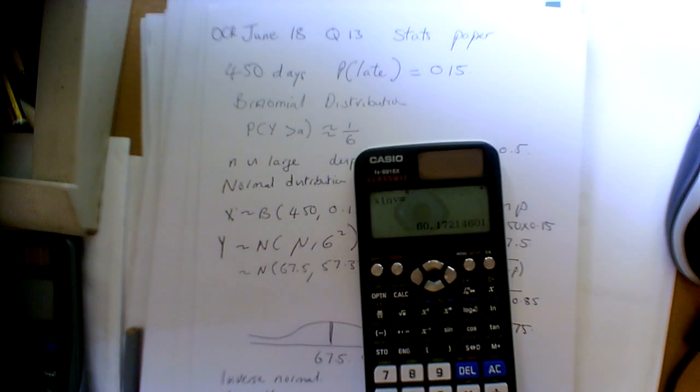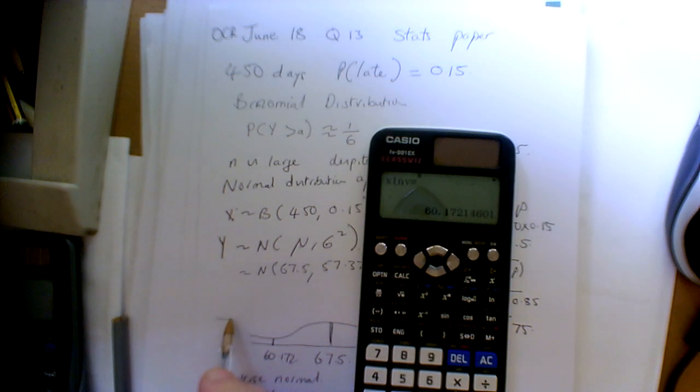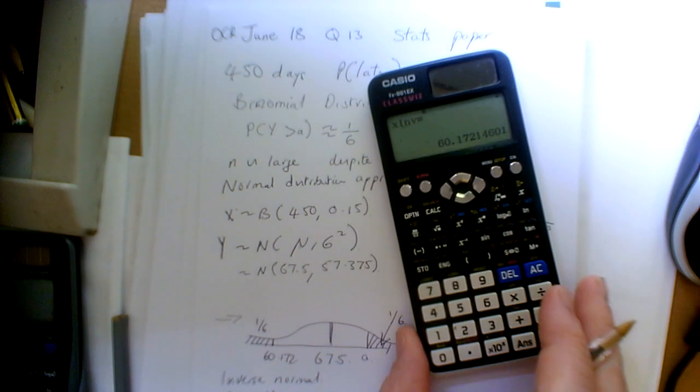Okay, so that is showing a value of 60.172, which would be down here, because your calculator is always working from this end. Okay, so it's worked out the area of that being 1/6. Okay, a probability of 1/6.